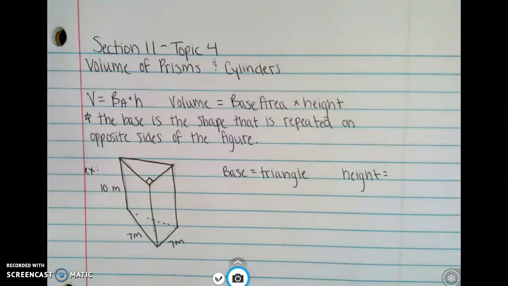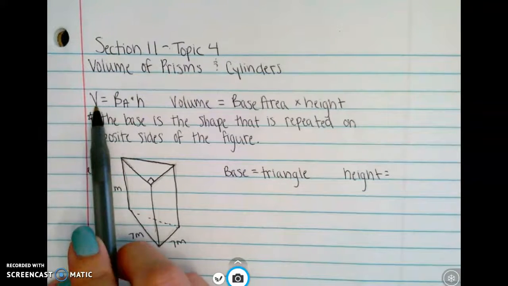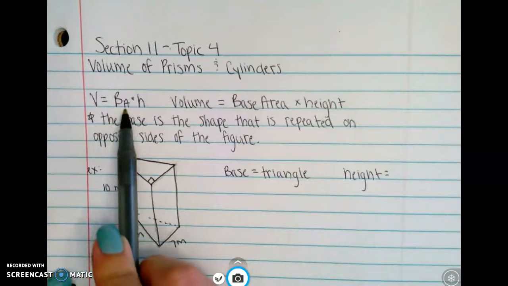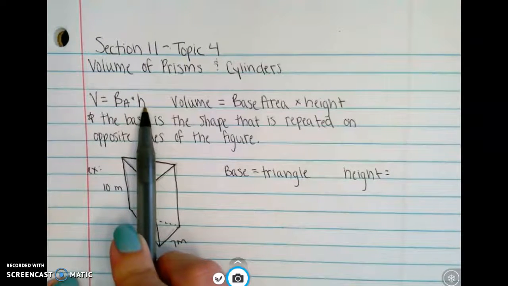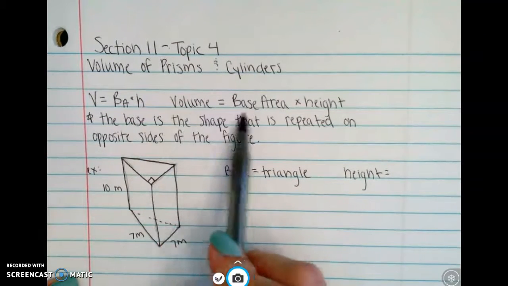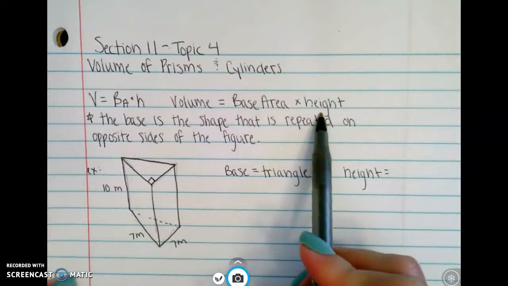Section 11, topic 4, we're going over how to find volume of specifically prisms and cylinders of our 3D objects. So the formula that we're going to use is the volume is the base area times the height of the shape. So again, volume is the base area times the height of the shape.